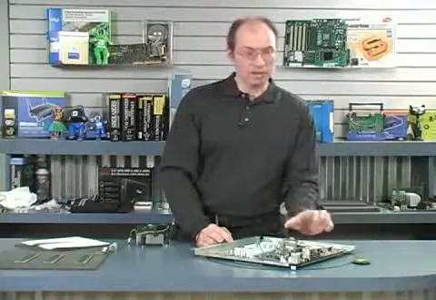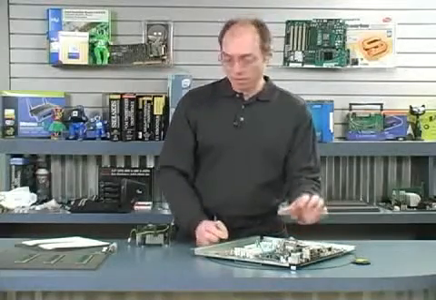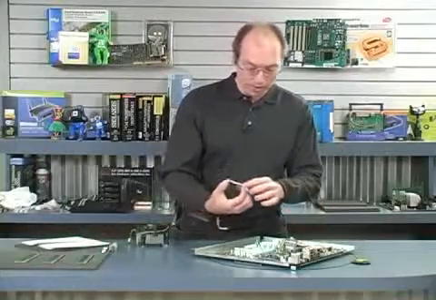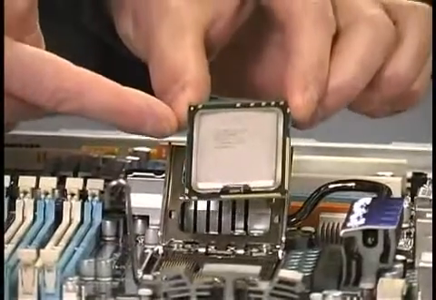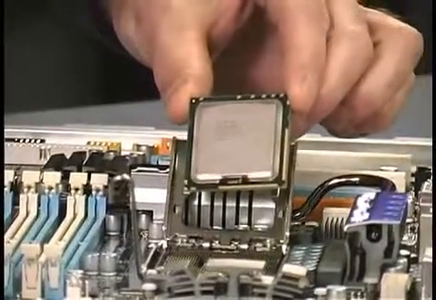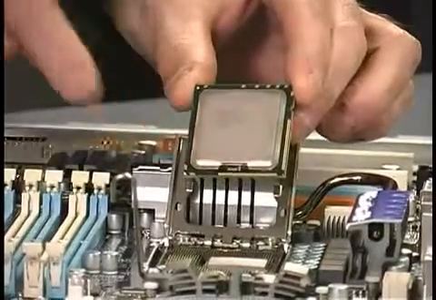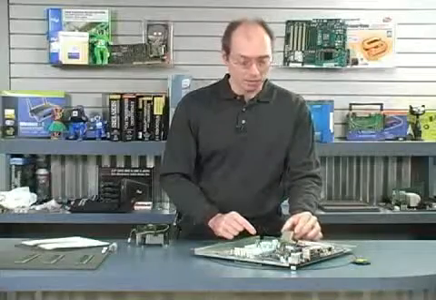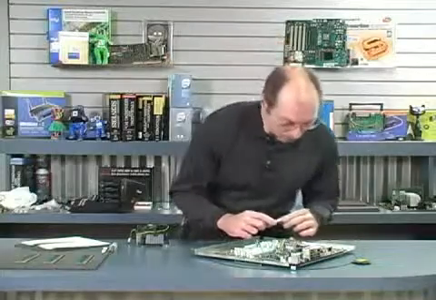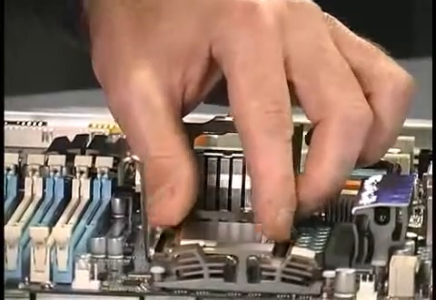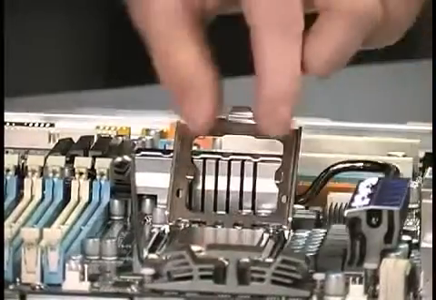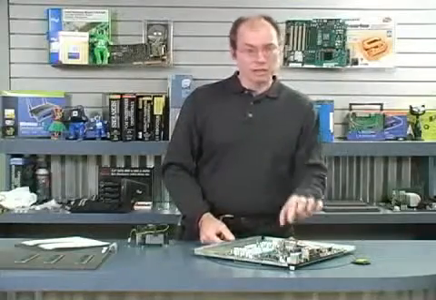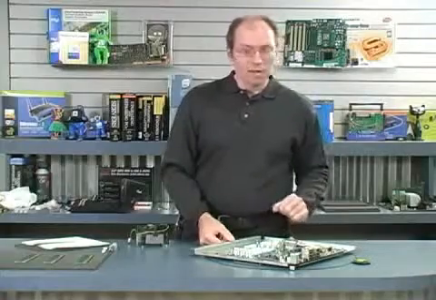So now, with the load plate lifted up, we are ready to actually drop the processor in. If you take a look at the processor, you'll see that it has notches on either side, and they're offset to one end. Those notches have to align with special indents on the side of the socket. So take a look at the socket and look at where those indents are, and drop the processor into place. There you go. Now the processor is set into the socket.